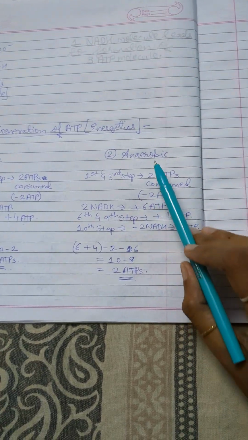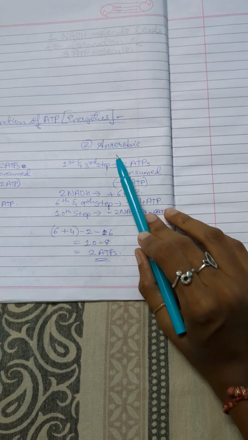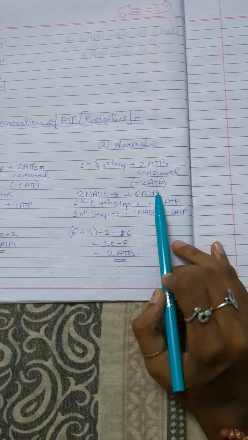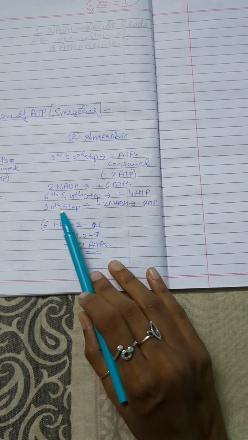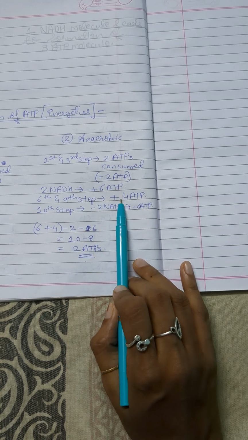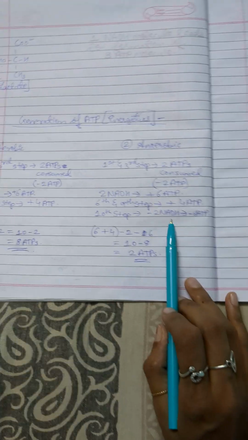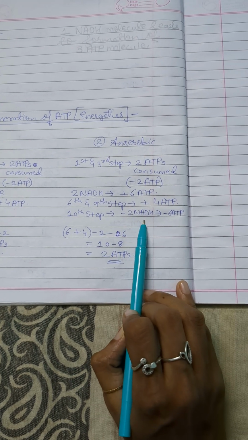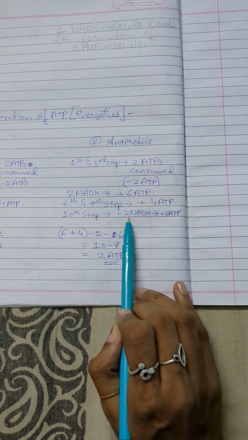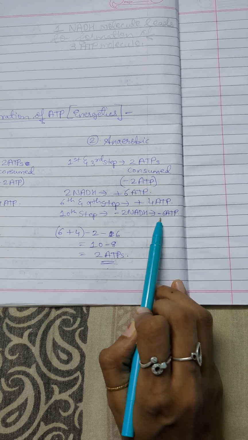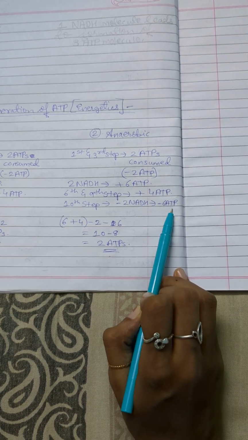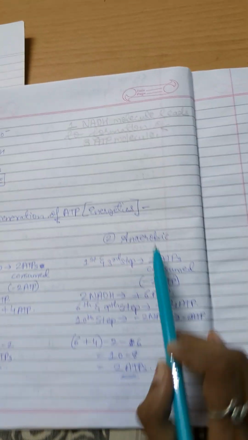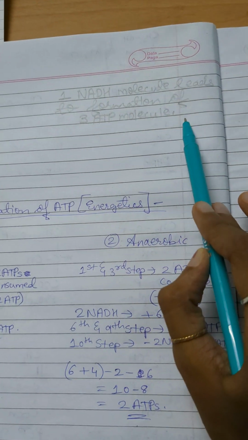Now we will look at anaerobic reactions. For anaerobic reactions it is the same, only the last step, that is the conversion of pyruvate to lactate, takes place. At the 10th step, minus 2 NADH molecules, which means minus 6 ATP molecules, because one NADH molecule leads to the formation of 3 ATP molecules.